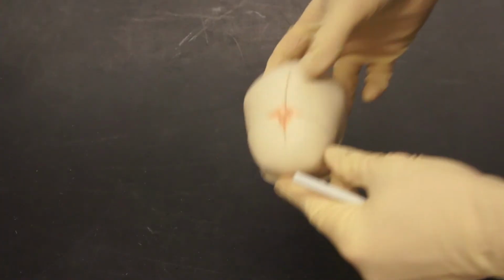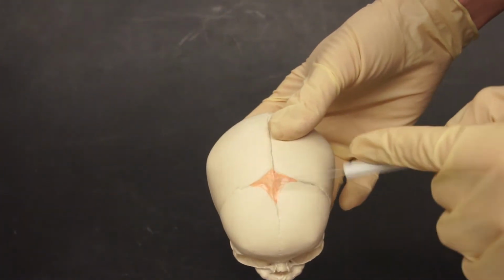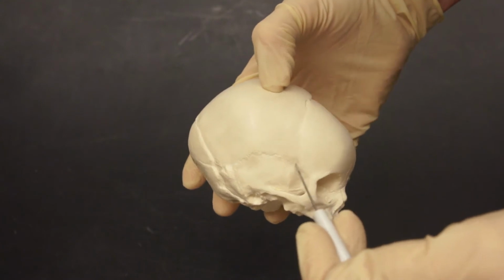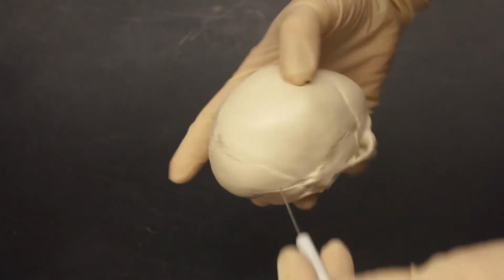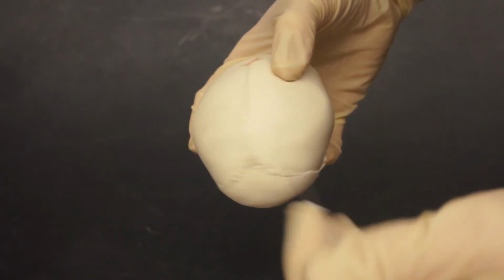This is a baby head, and on the baby head we have four terms. We have the frontal or anterior fontanelle, then we have the sphenoidal fontanelle, mastoid fontanelle, and the posterior or occipital fontanelle, or lambdoid fontanelle.